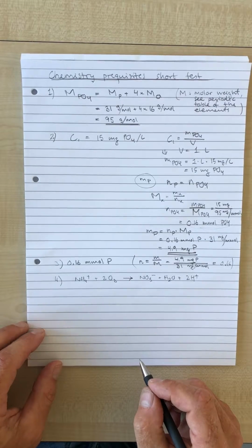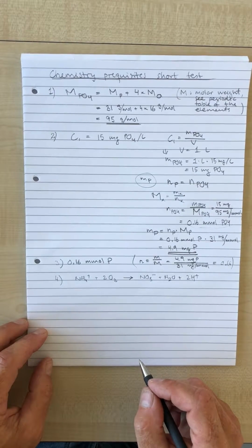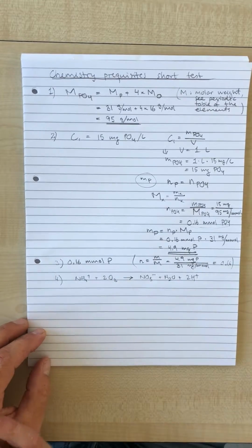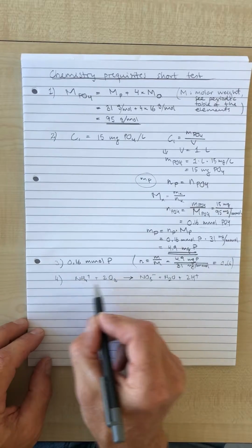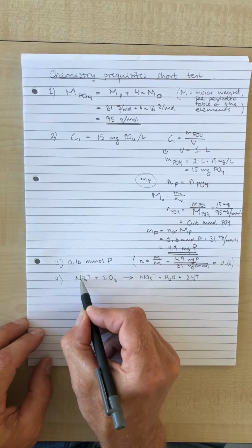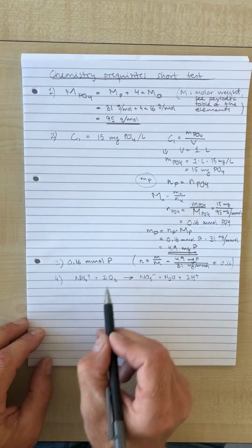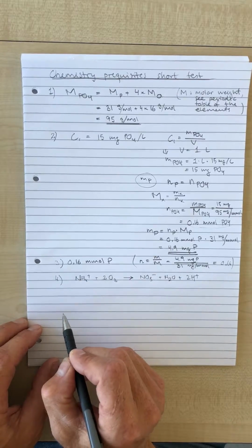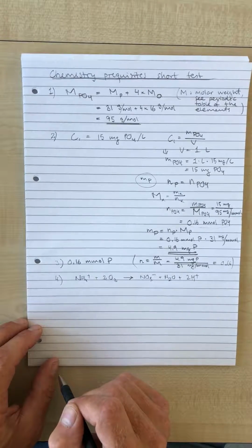So I'm interested in figuring out how much oxygen I use every time I oxidize 1 gram of nitrogen. So from my balanced reaction here, I can see I have a molar ratio of 2:1. So I know that every time I oxidize 1 mole of ammonia, I use 2 mole of oxygen.